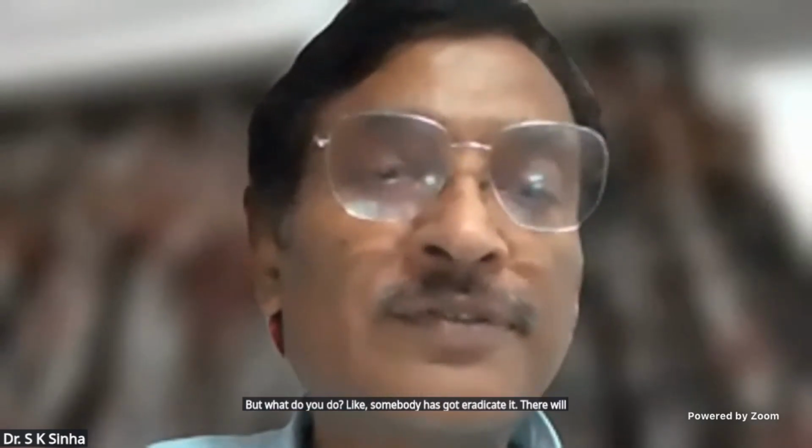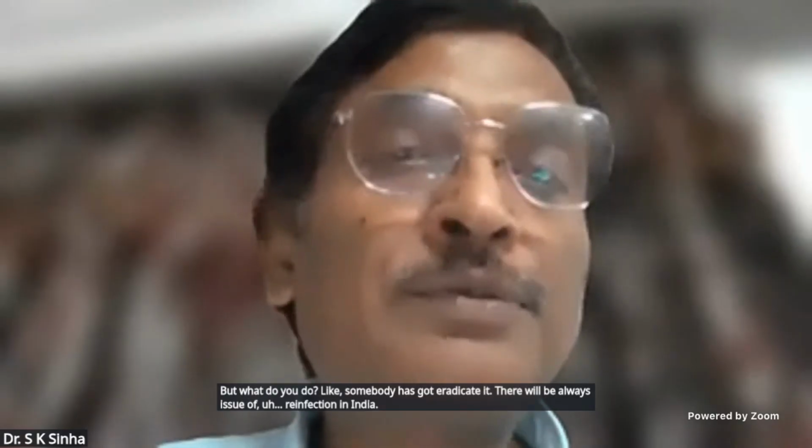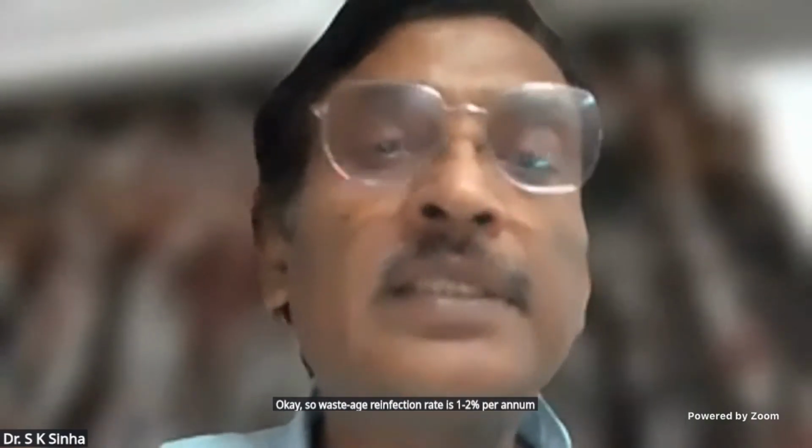There will always be an issue of reinfection in India. Okay, so the West says the reinfection rate is 1 to 2% per annum. In India, it is upward of 10%. Okay, this issue, I'm aware.